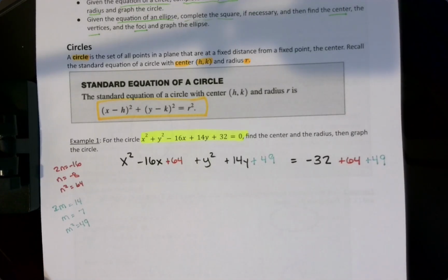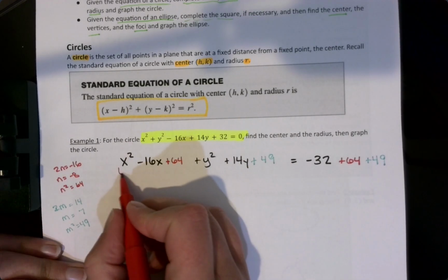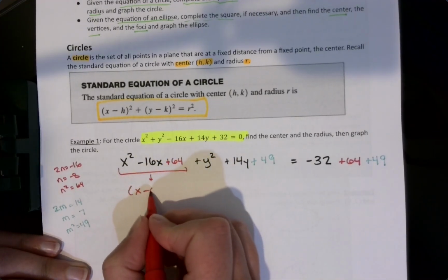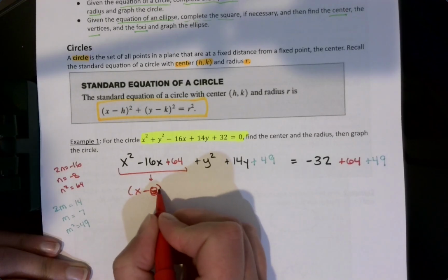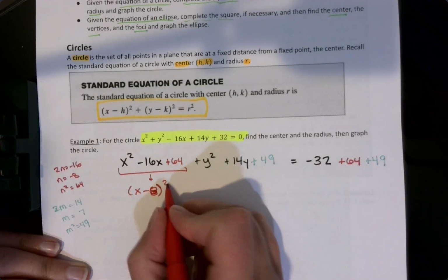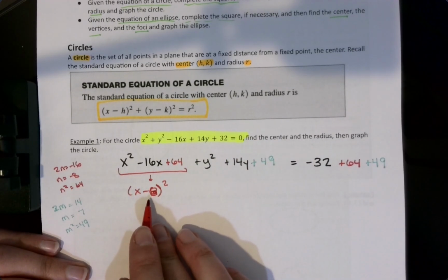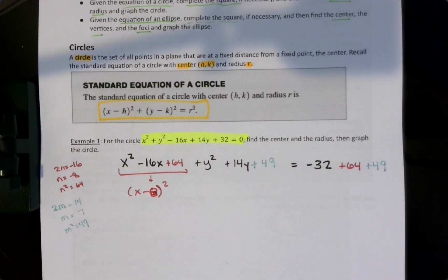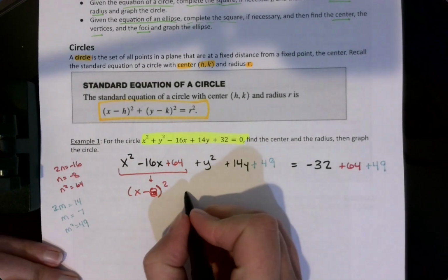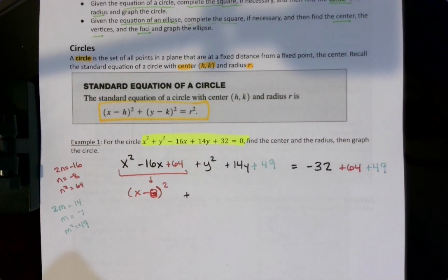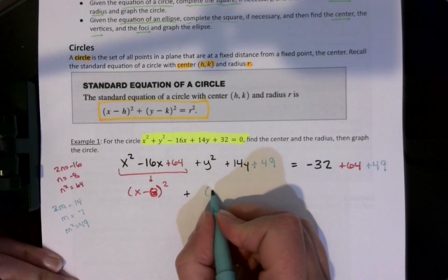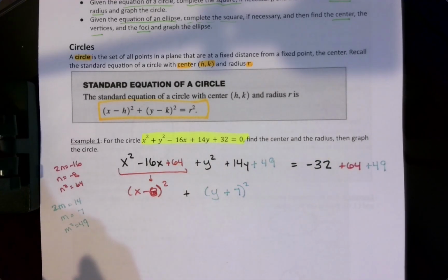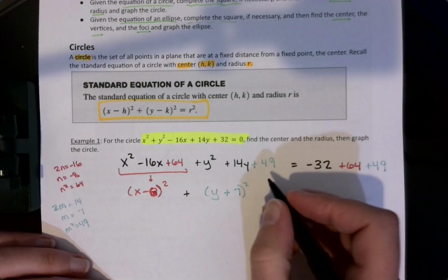These should each factor. The x portion of this is going to factor with the x plus n, which in this case is going to be x minus 8. I was thinking 64 in my head, so x minus 8 there squared, because negative 8 plus negative 8 is negative 16, and negative 8 times negative 8 is positive 64. Then for the next portion with our y variable here, we're going to use that m value. So this should turn into y plus 7 quantity squared. Once again, 7 plus 7 is 14, and 7 times 7 is 49.